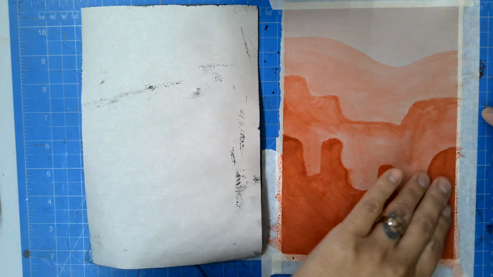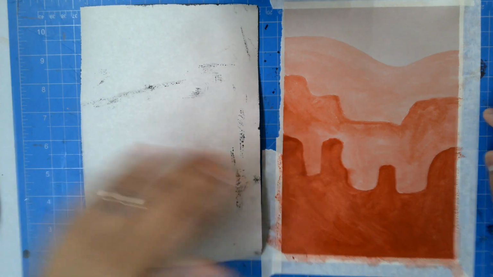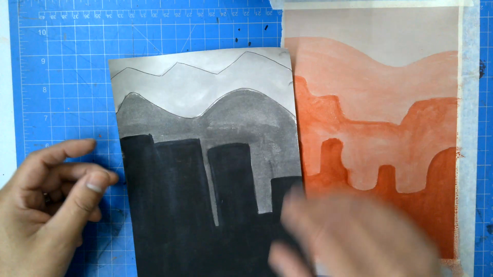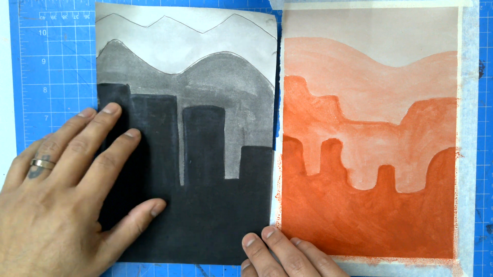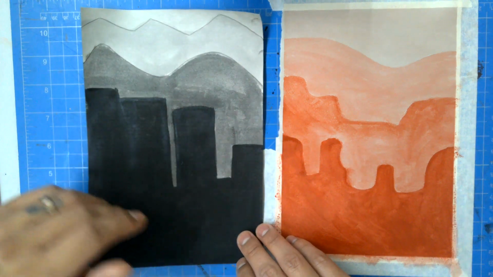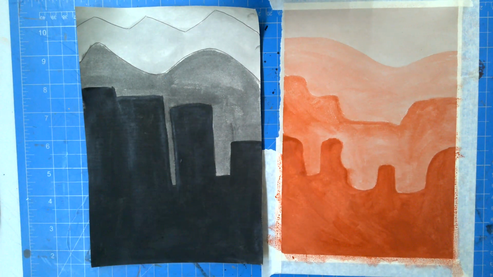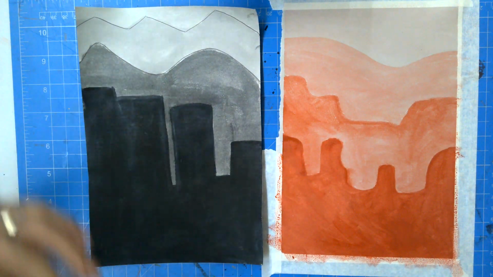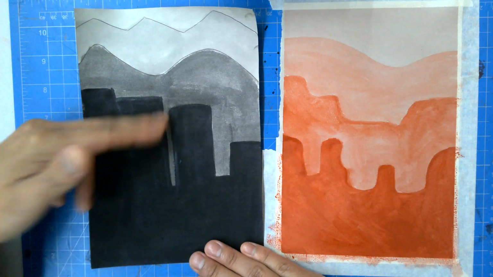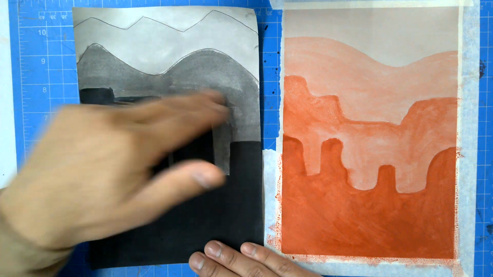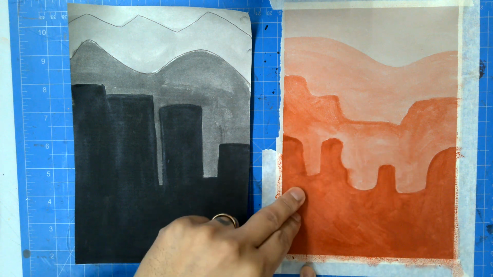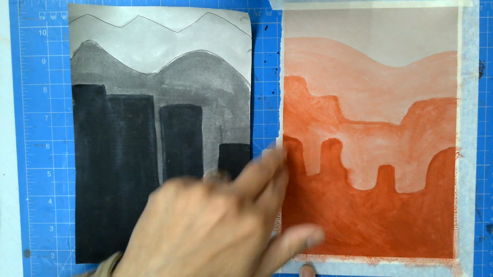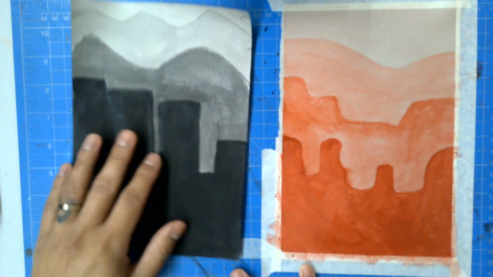It could be a desert scape, kind of like this one. It could be a cityscape, a skyline like this with maybe even more buildings in the background. Or it could be palm trees or a forest or a mountain scene, whatever it is that you want to do. But we're going to focus on trying to figure out the silhouettes in the things. So this is the silhouette of the cityscape, and then the mountain ranges, and then this is a silhouette of the desert scape, with the desert rocks and the desert hills and all that good stuff.